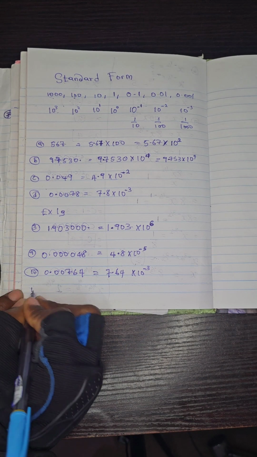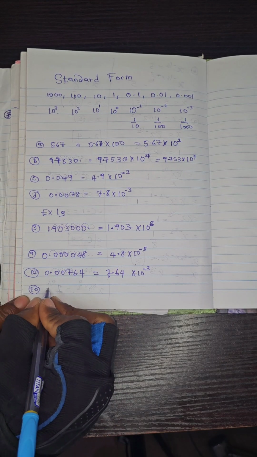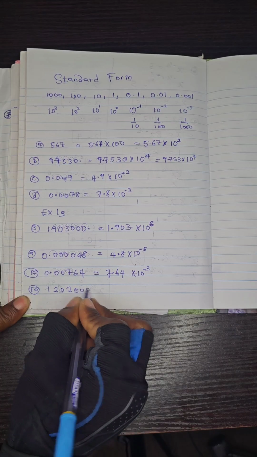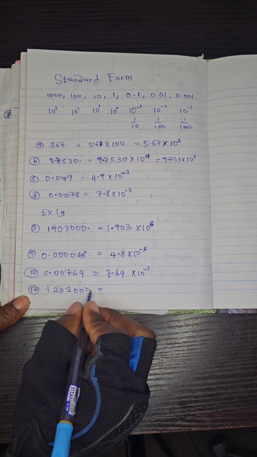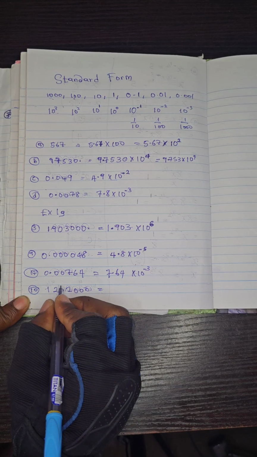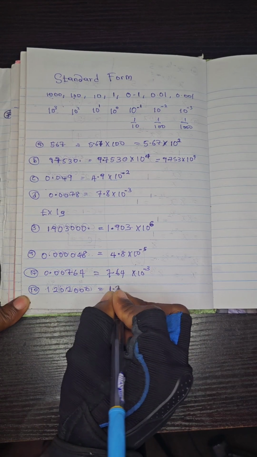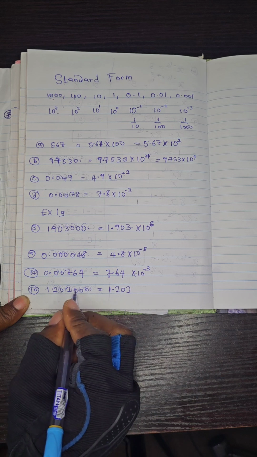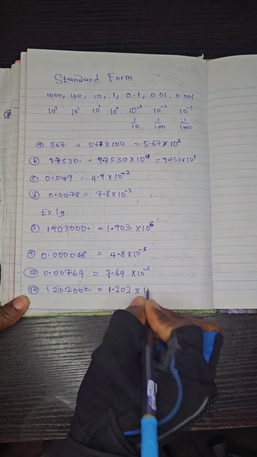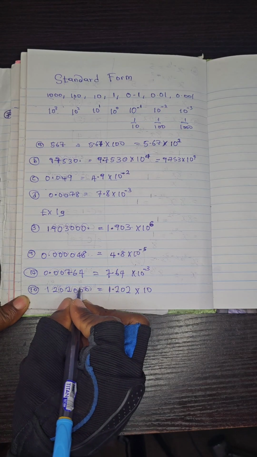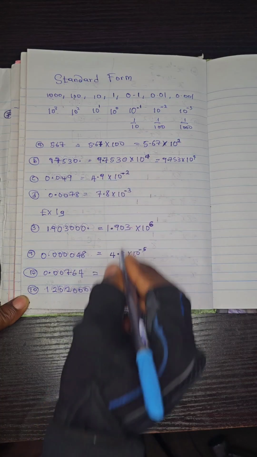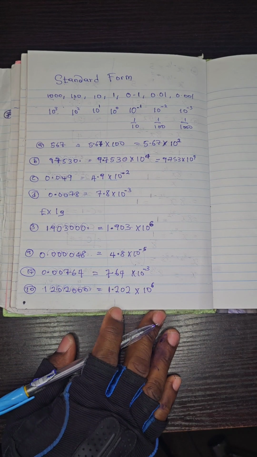Then let's deal with another whole number. We have number 10 for this 1G. You have 1, 2, 0, 2, 0, 0, 0. This is a whole number. So there is an invisible decimal point here. You start 1, 2, 3, 4, 5, 6. So it will be 1.202. Now these zeros are now coming before this decimal point. You don't need them anymore. So just write your 10 raised to power what? And what did we count? 1, 2, 3, 4, 5, 6. So 10 raised to power 6. So all these are your answer, and this is what standard form is all about.